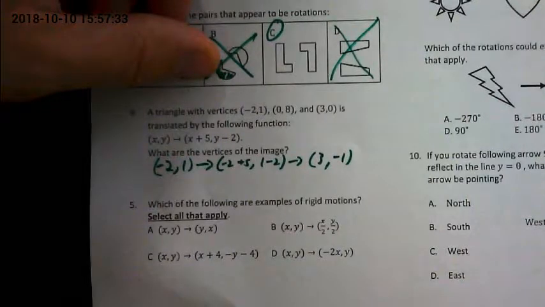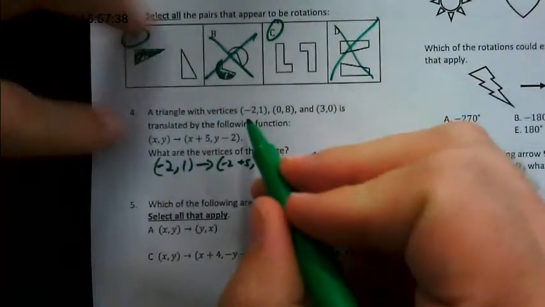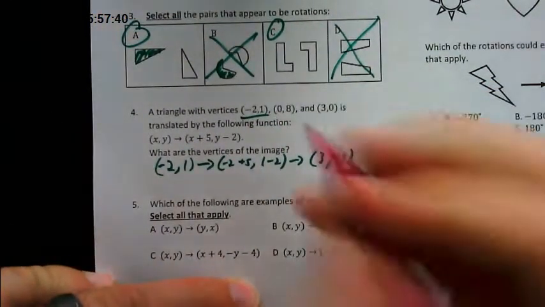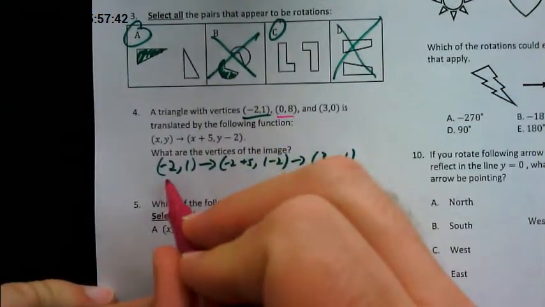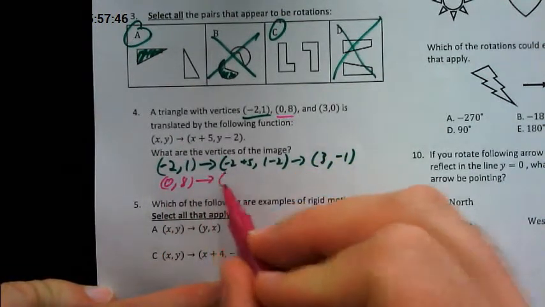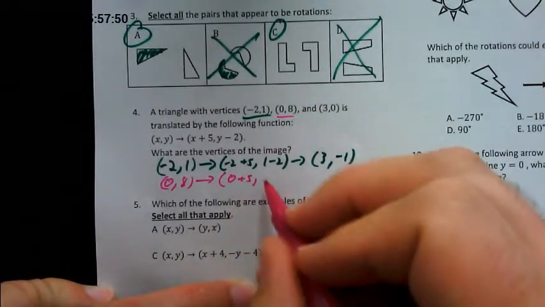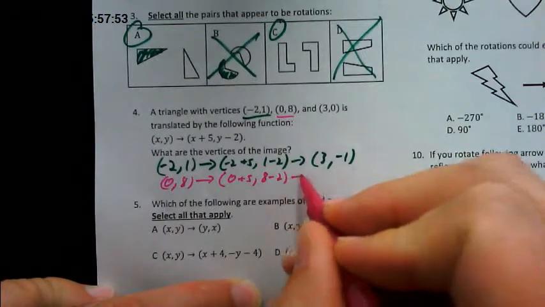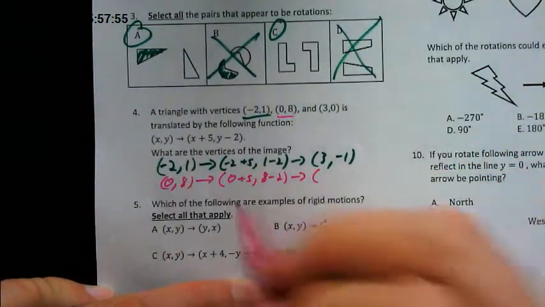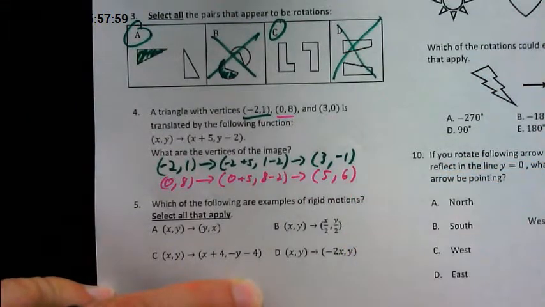All right. So then I do the same thing with the next one. So that was the first point, right? The next point, I have 0, 8. So I start off with 0, 8, plug it into my equation. I'd have 0 plus 5 and 8 minus 2. So my next point would be at 5 and 6.